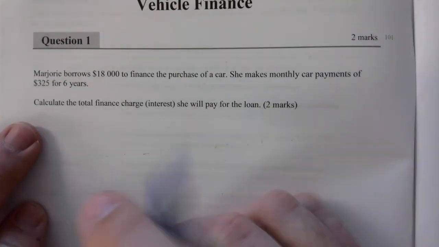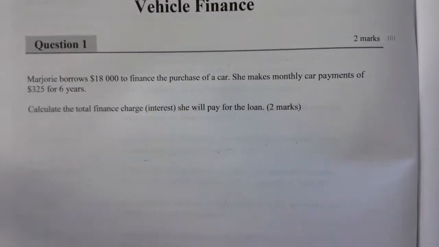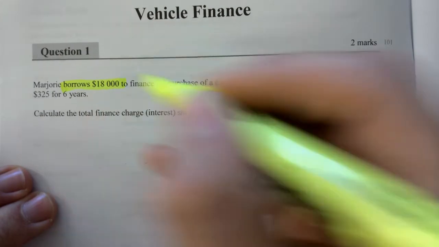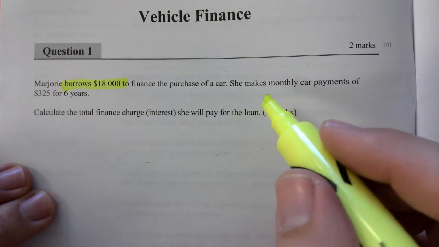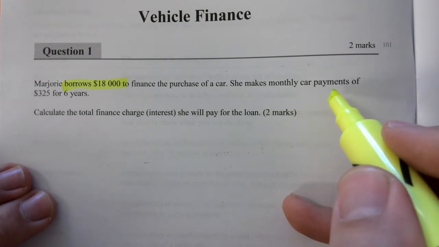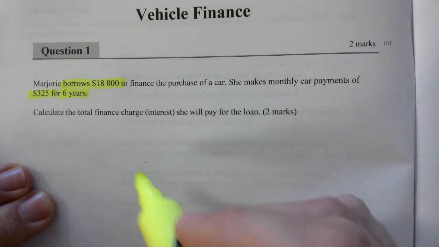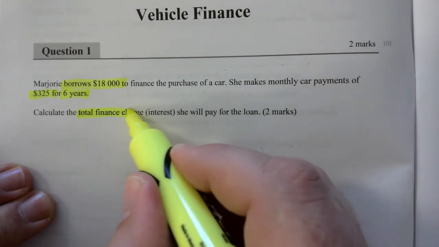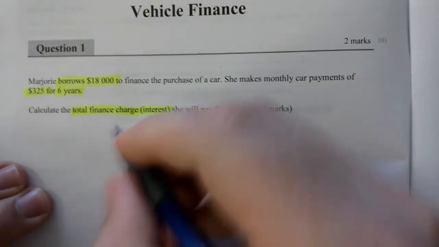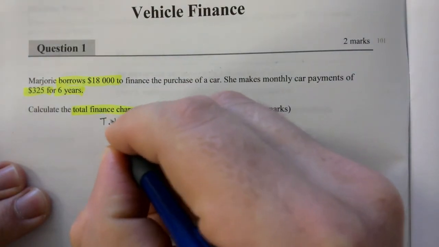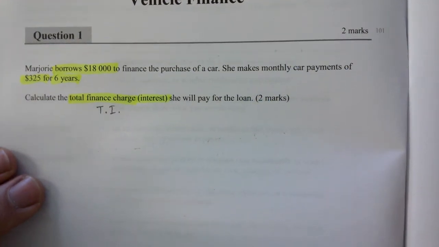Let's keep going. So Marjorie borrows $18,000 to finance the purchase of a car. She makes monthly car payments of $325 for 6 years. Calculate the total finance charge, the interest. Total finance means they're asking for the total interest she will have to pay for the loan.